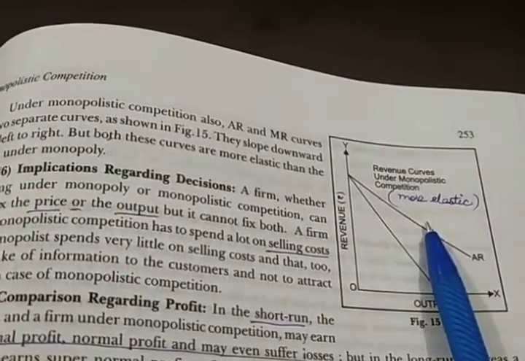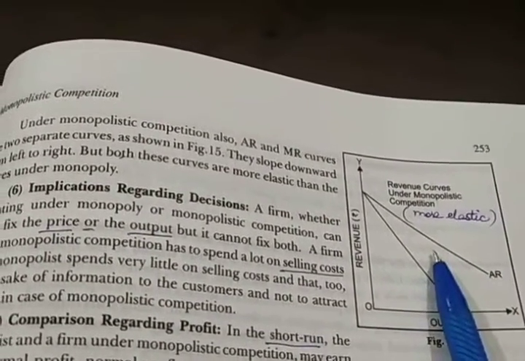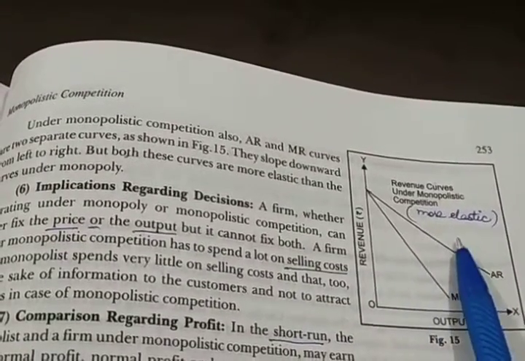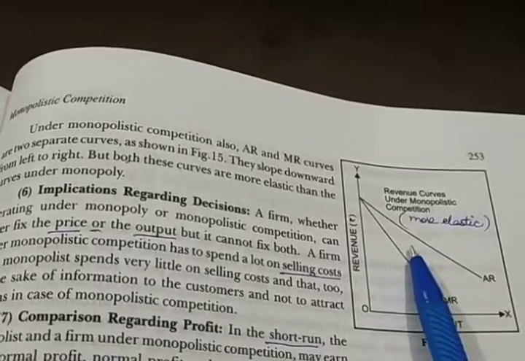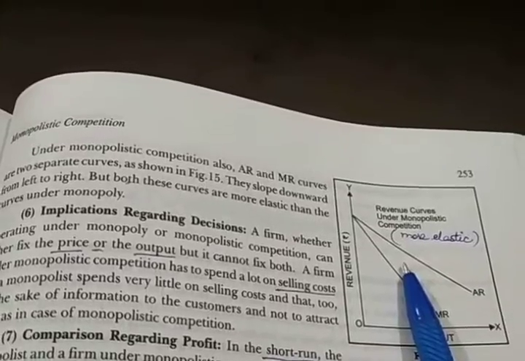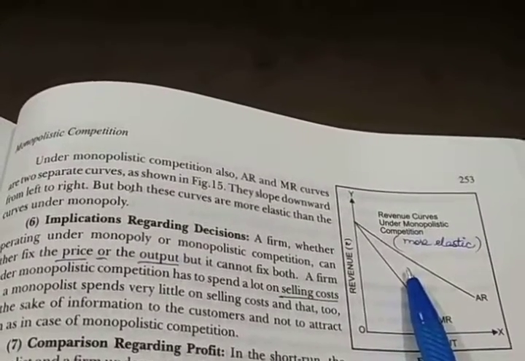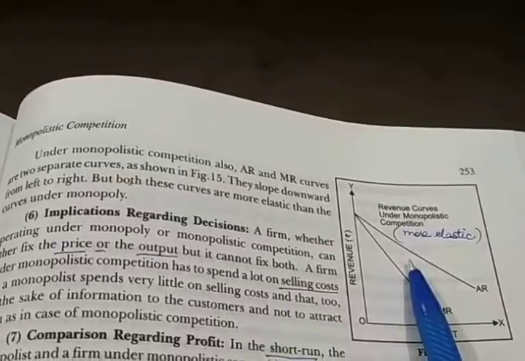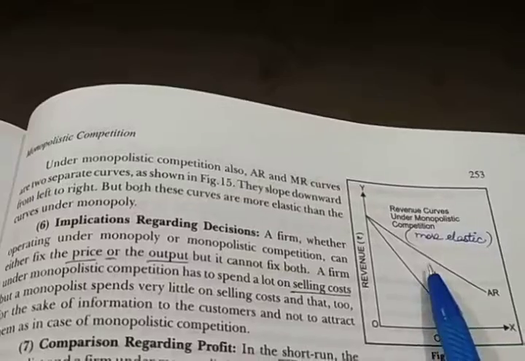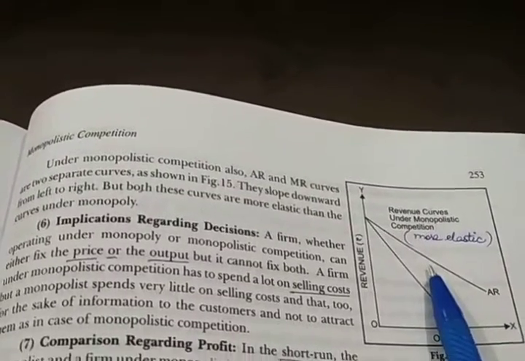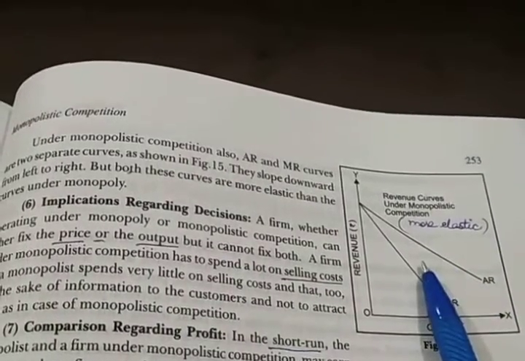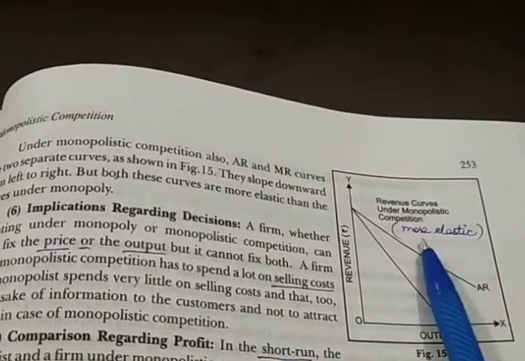The reason is that in the market of monopolistic competition, the number of sellers is very large. They sell different varieties of products, and if one producer increases the price of his product, then the buyers will go to the other sellers, and so the demand for his product will fall. So we can say the demand for his product will change, or we can say that the demand for his product is more elastic. That is why the revenue curves in the market of monopolistic competition are more elastic curves.